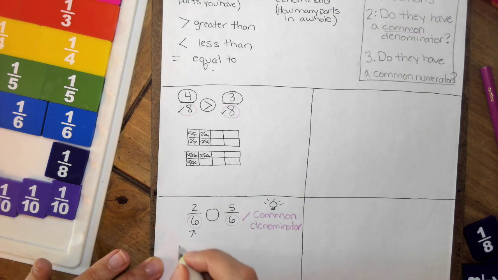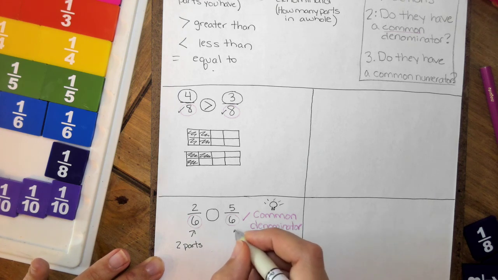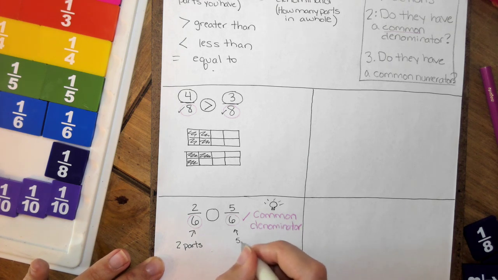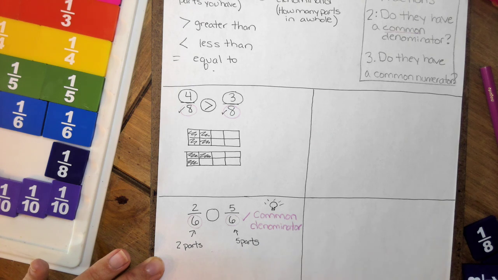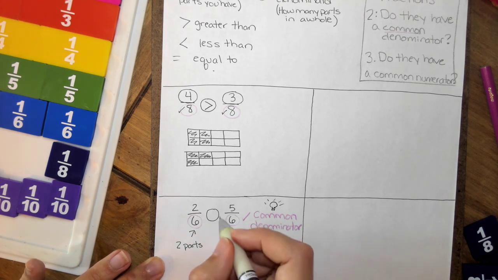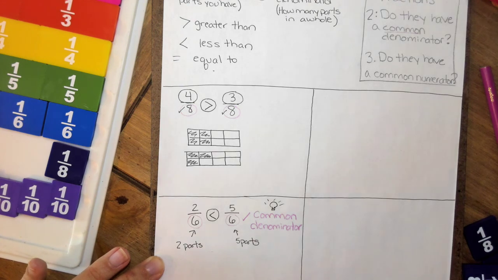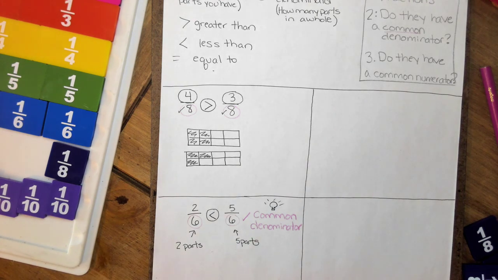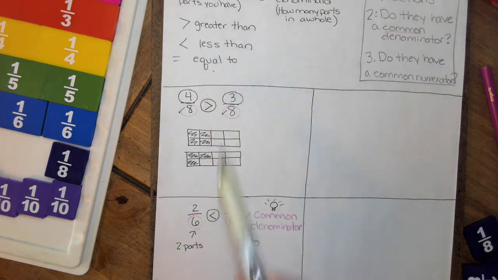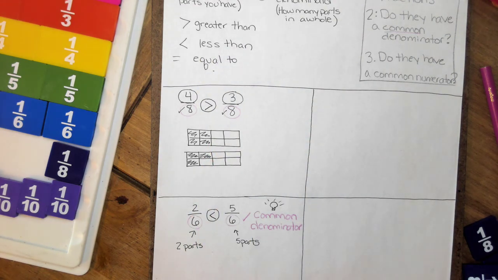So in this one we have 2 parts, and in this one we have 5 parts. So that means 5/6 is greater than 2/6, or I would read this as 2/6 is less than 5/6.